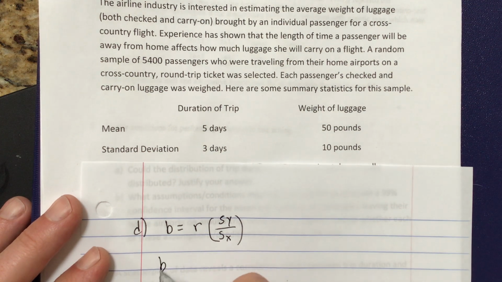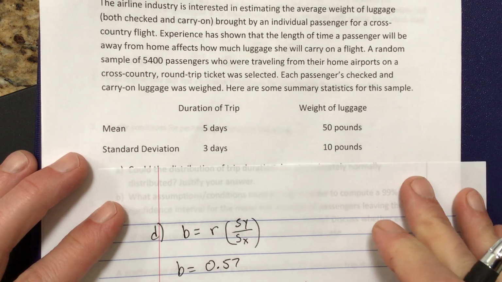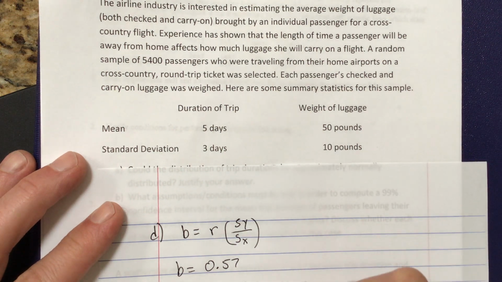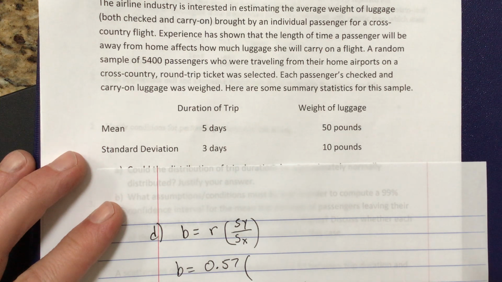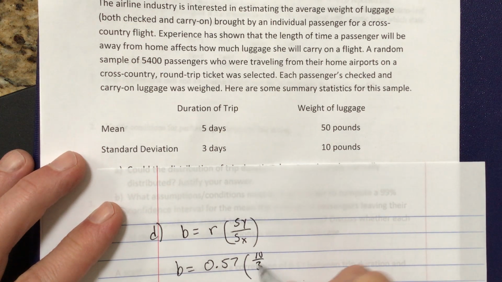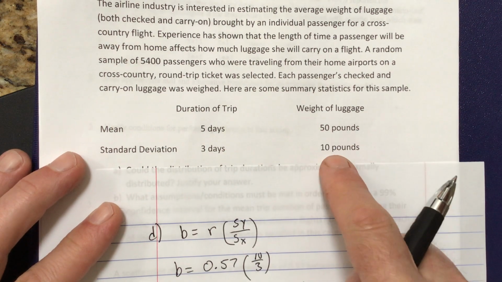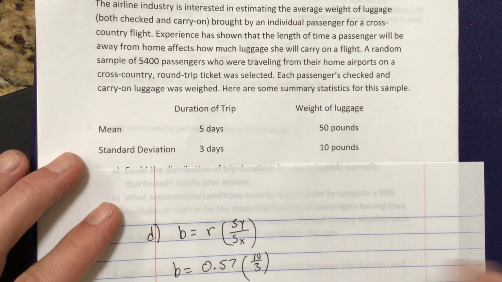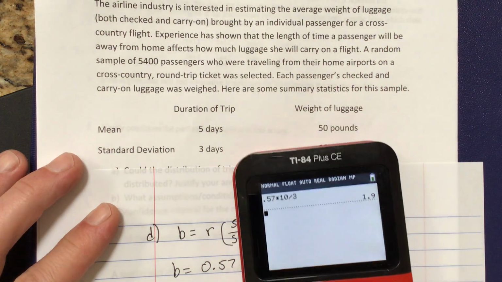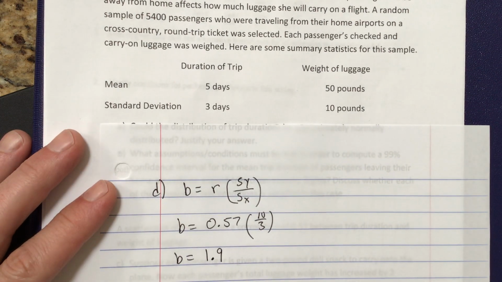So let's plug in. The correlation they told me was 0.57. And standard deviation of y. Let's see, we have, here we are, standard deviation. We have 10 over 3. Okay, so weight of luggage x, duration of trip, I'm sorry, weight of luggage y, duration of trip x. So let's work that out. And we get 1.9. Okay, so there's our slope.